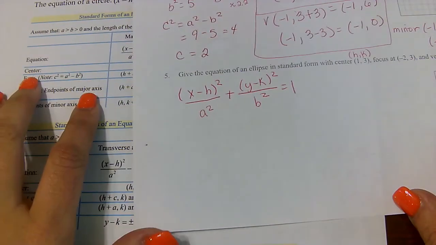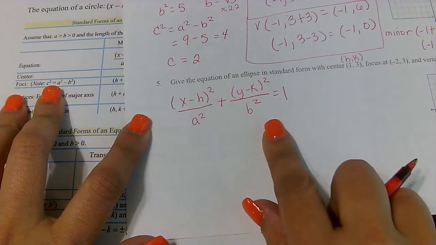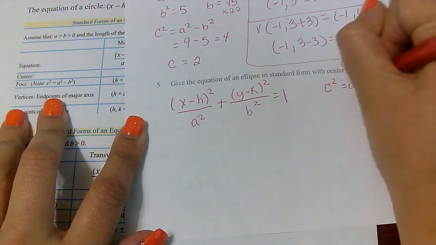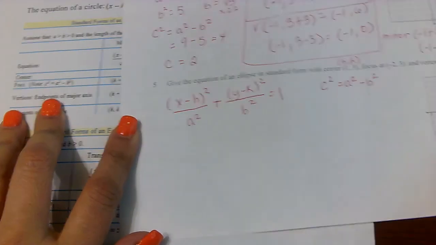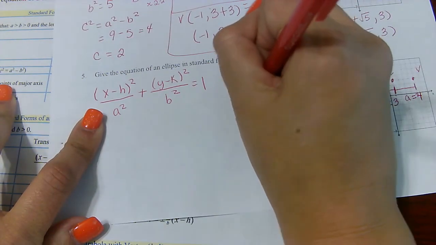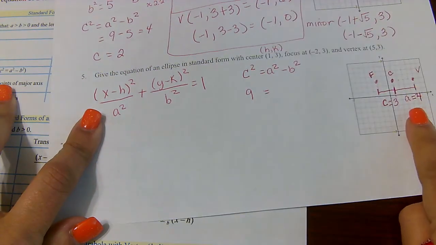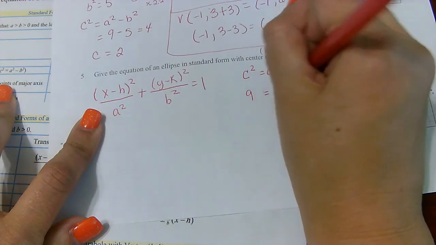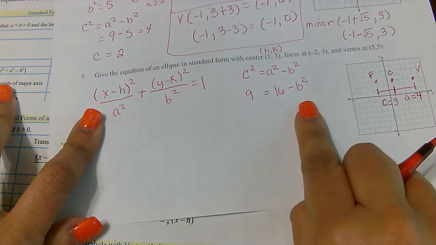So go back to your equations here and plug it in. I'm going to use c squared is equal to a squared minus b squared. c is going to be 3, so here I'm going to have 9 is equal to, a is 4, so 4 squared is 16 minus b squared.